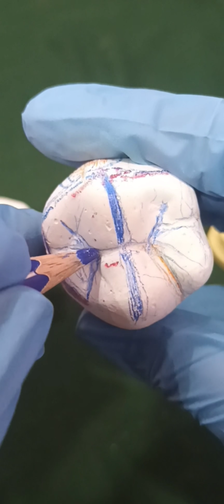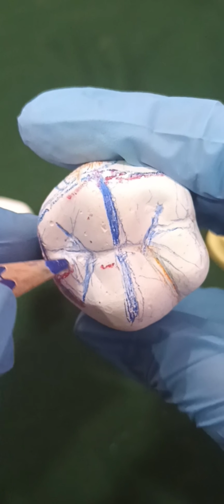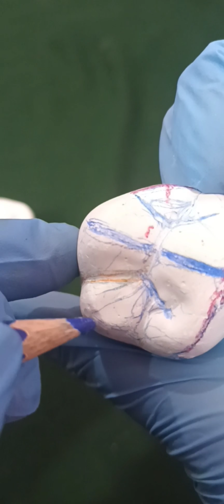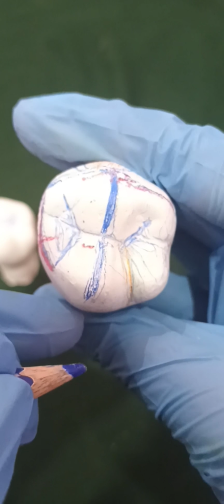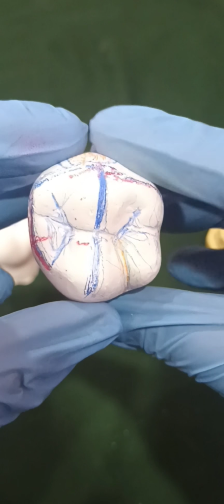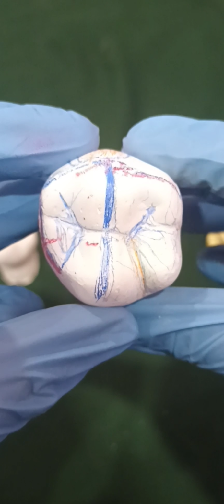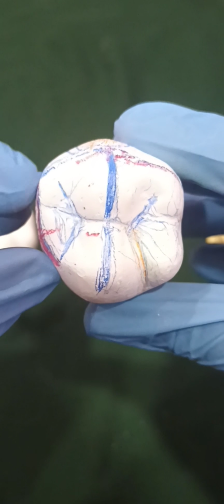Also it has some fossae, the distal triangular fossa. This is a small depression on the distal side of the occlusal surface. This is called the distal triangular fossa, and also on the mesial side this is present, and this is called the mesial triangular fossa. And if you talk about the geometrical shape of the occlusal surface, it is round or a rough diamond shape.